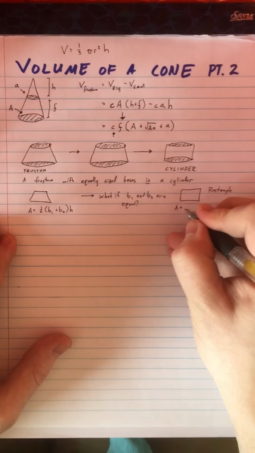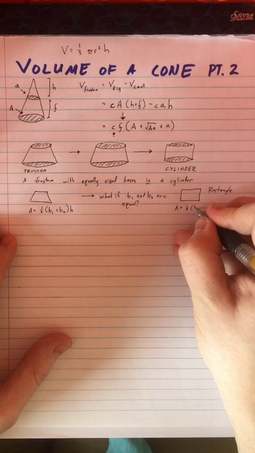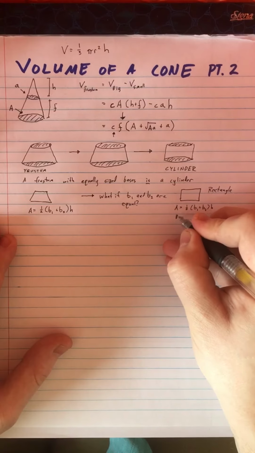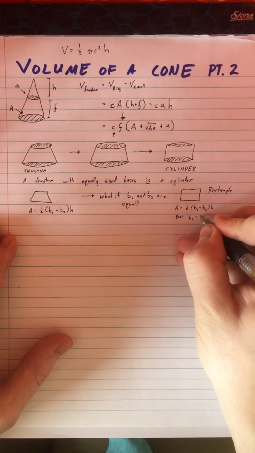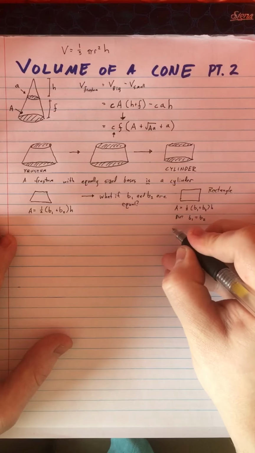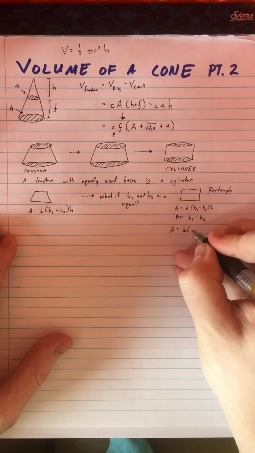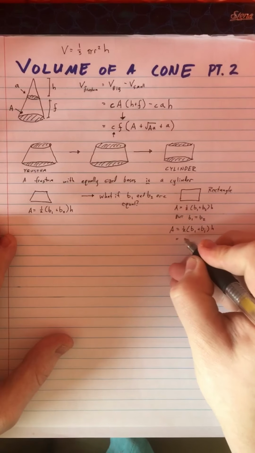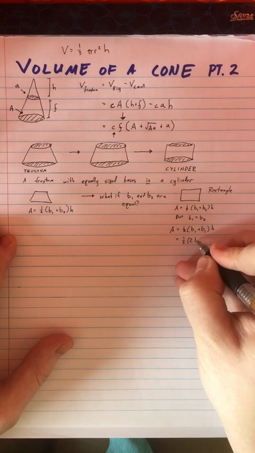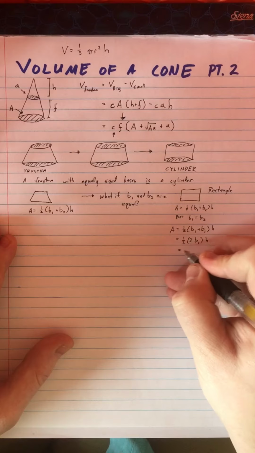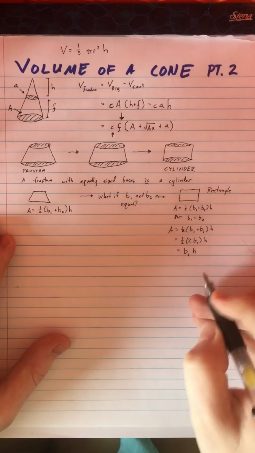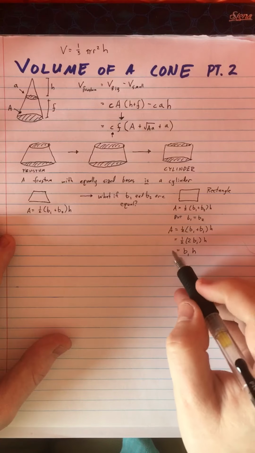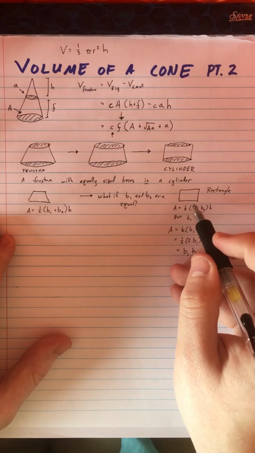The area is still 1/2 base 1 plus base 2 times the height. But if the bases are equal, that lets us write it as 1/2 base 1 plus base 1 times the height, which is 1/2 2 base 1s times the height, which is just base 1 times the height, which makes sense. This is a rectangle. Its area should be equivalent to the formula for a rectangle.